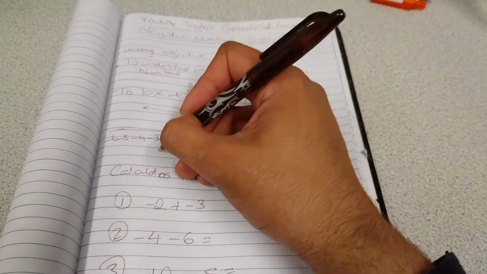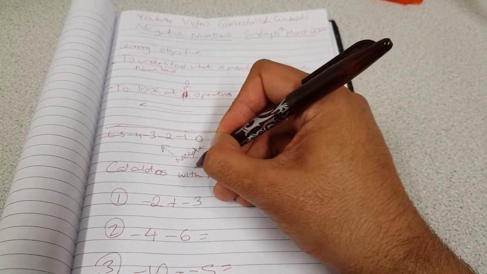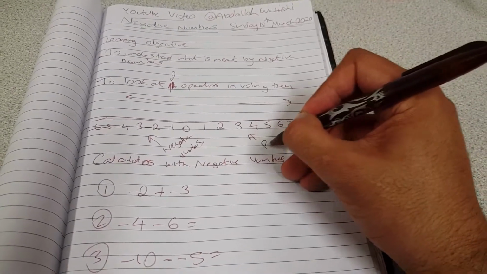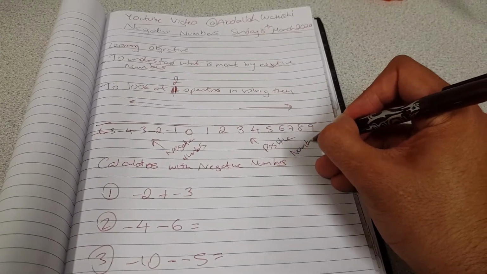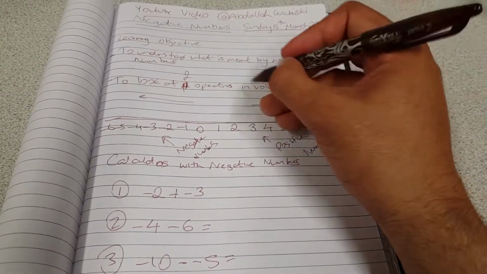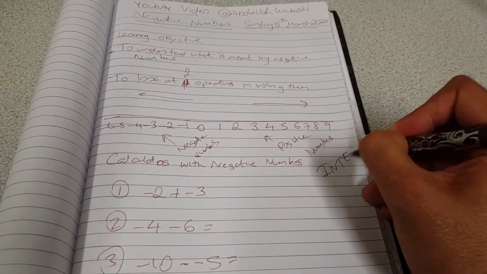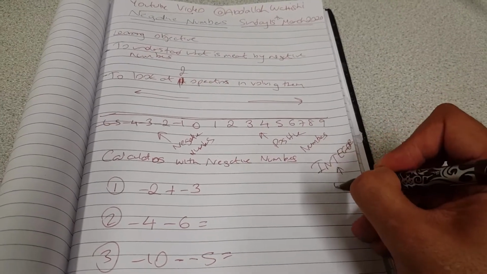Okay, so this is what I call my number line. Anything below 0 are negative numbers. Anything above 0 are what we call positive numbers. The type of numbers we're looking at here are integer values. Integer, in maths, means whole number.